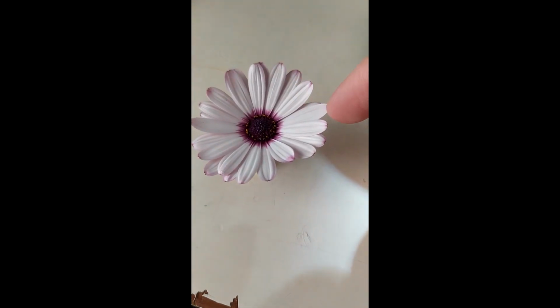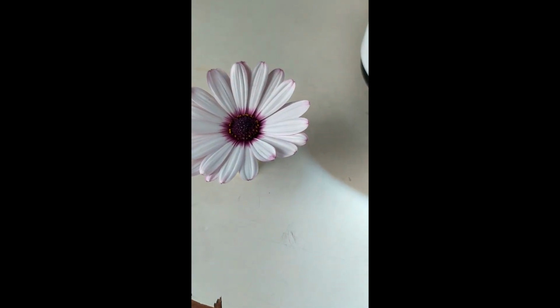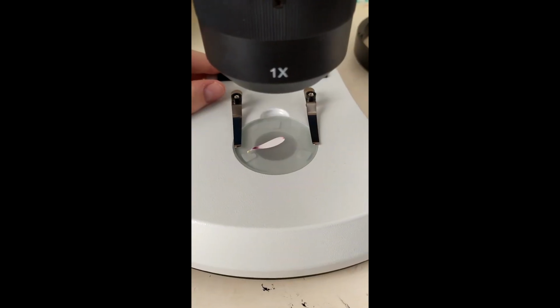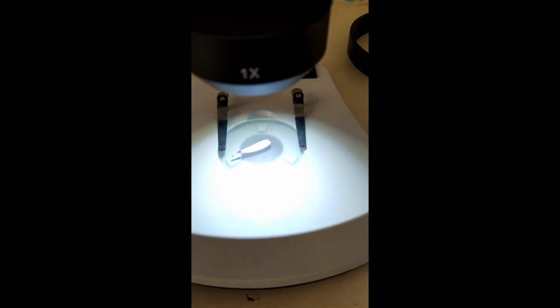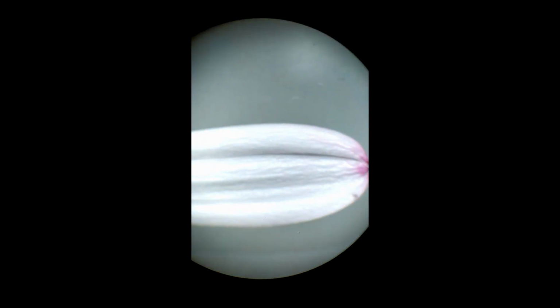Let's keep going now by taking off a ray flower. As I'm showing up here, this is a ray flower. Putting it under the microstereoscope, we can first take a look at the petals. Those are more than one, and we will be able to dissect it a little bit better. But right now, let me tell you why they're more than one.